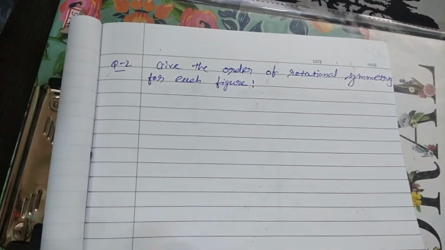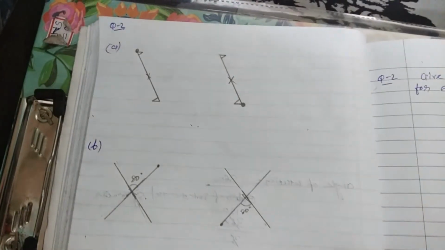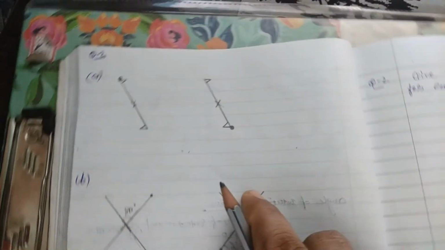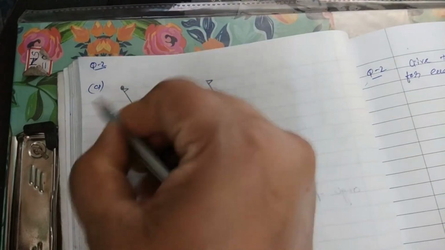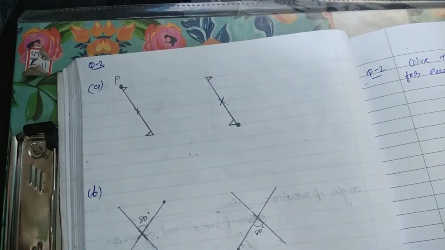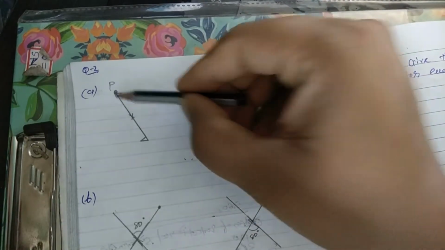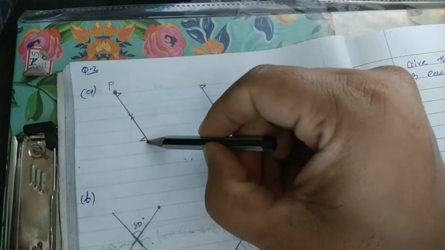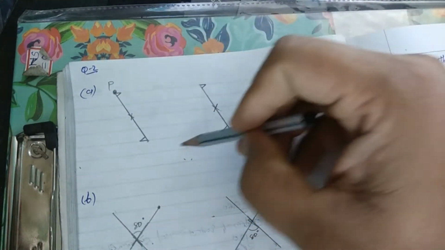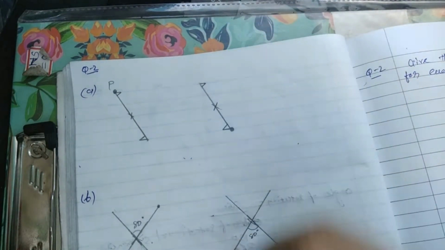Now question number 2. Give the order of rotational symmetry for each figure. A. First figure. Here we have to find the order of rotational symmetry for this figure. So here we will take this one point as point P. Now we have to rotate. Here we can see that in this shape there are only 2 endpoints, this point and another point this one. So now we will rotate this shape in such a way that this point P comes in place of this point, that means here.